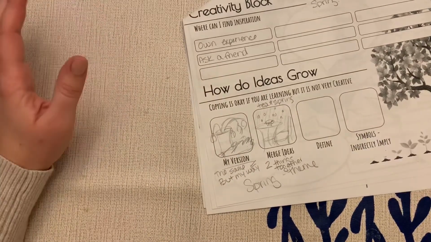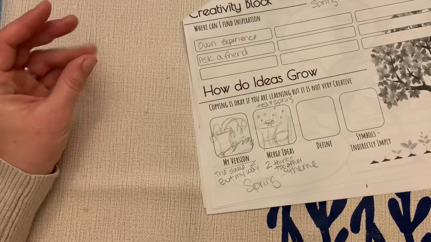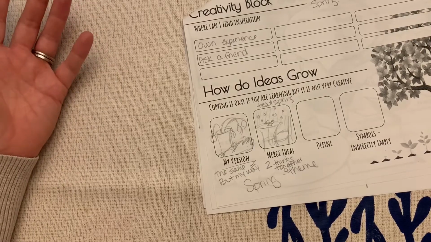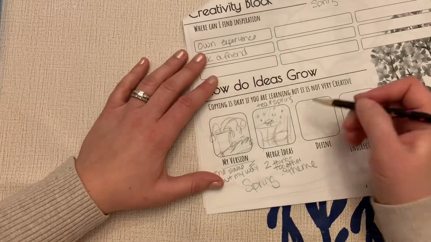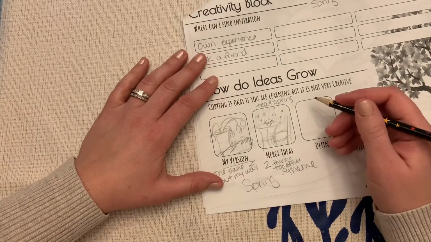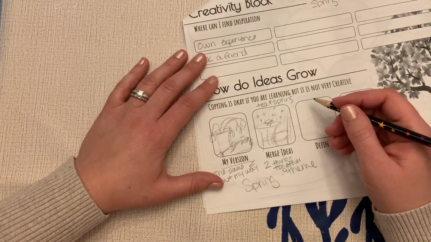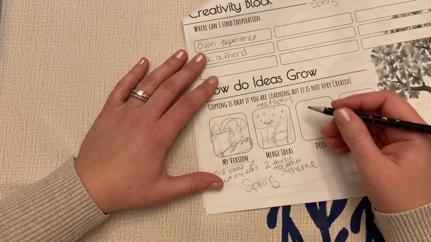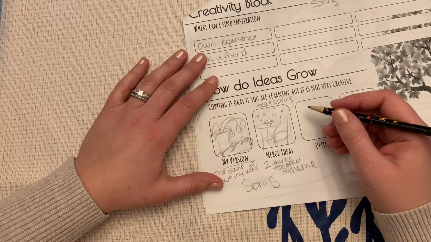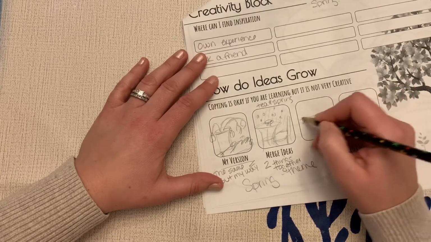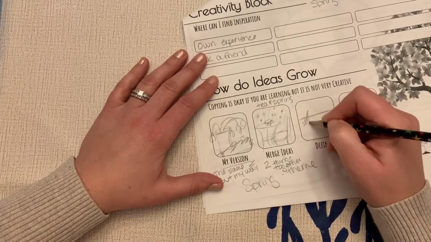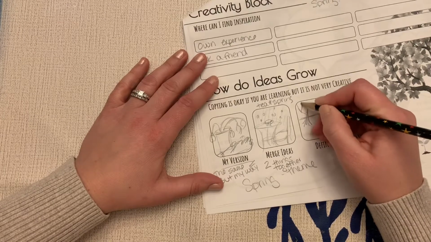Define. This one's nice and easy. This one is what makes up spring. We'd have to come up with all the different things that make up spring. So spring, how can I define it? It's kind of like empty trees with little blossoms, getting outside, starting to be warm. Let's make it look like there's outside. We have some trees.